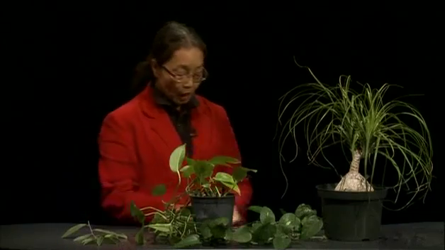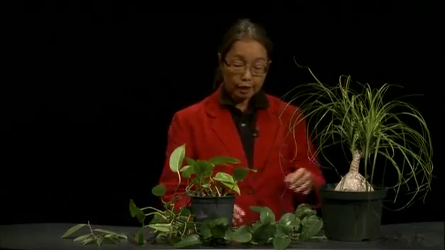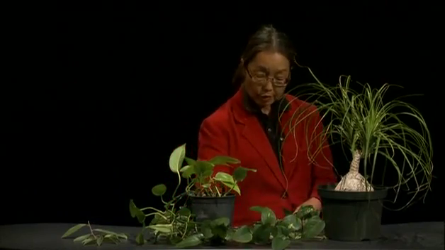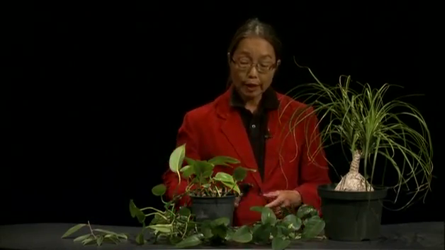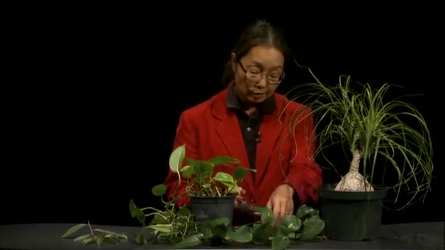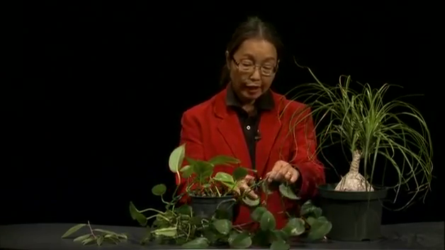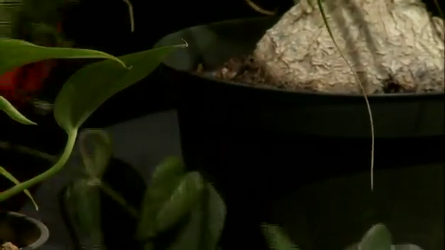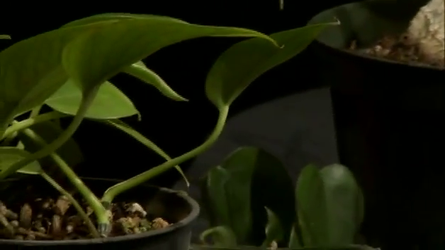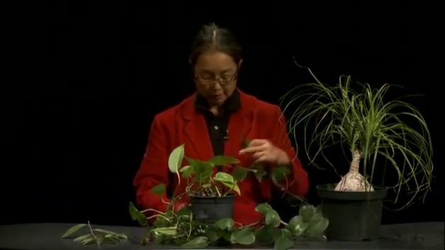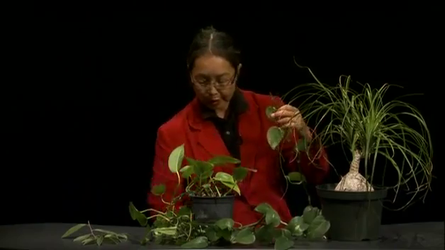Okay, now we're going to take a look at this plant here. Okay, remember that we looked at this when we were looking at adventitious roots, right? So I'm using this plant to demonstrate that you can get some snips and cut it. Yes, you can cut off the leaves, maybe one set of leaves, right?